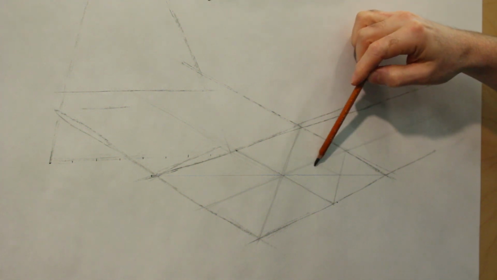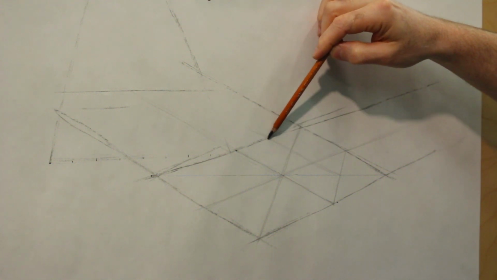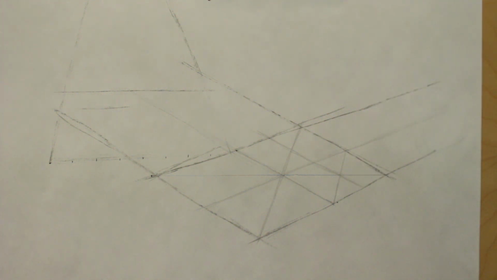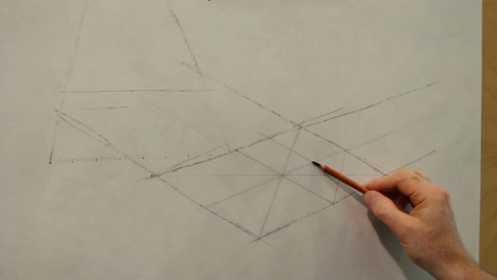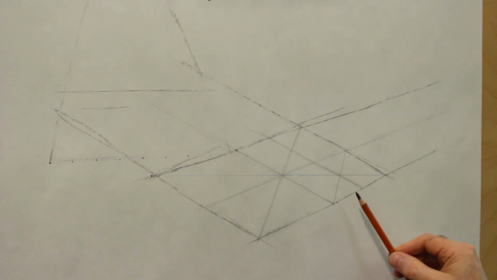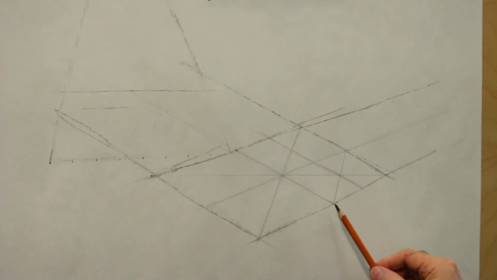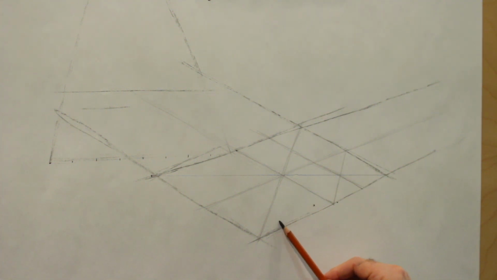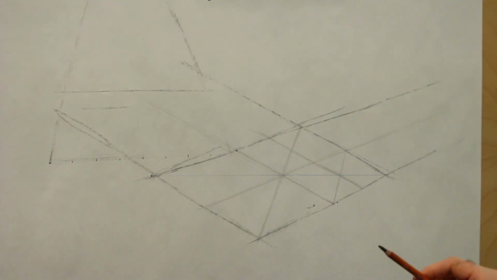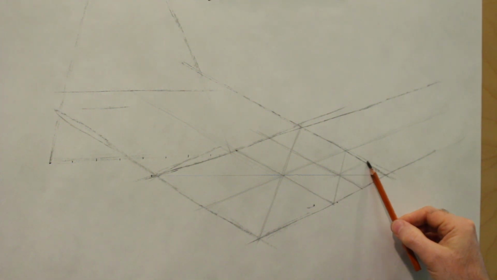And now we go back to the vanishing point. It's over here. And drag it forward. And we end up with quarters, right? Because if we do the same thing here, we get 1, 2, 3, 4 squares.